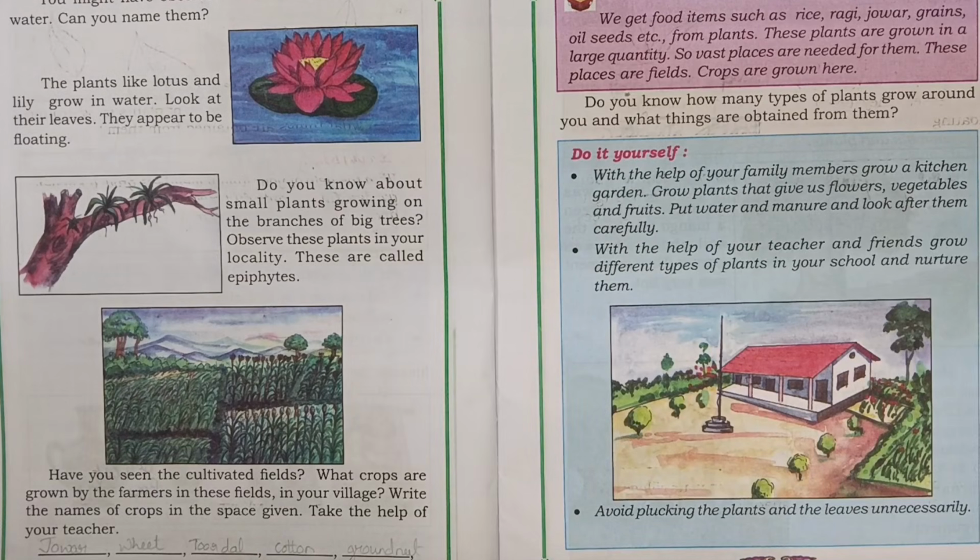If you want, you can take your teacher's help. Here I have written jowar, wheat, tur dal, cotton, groundnut. If you know other crops that will grow in your village, you can write them, children.